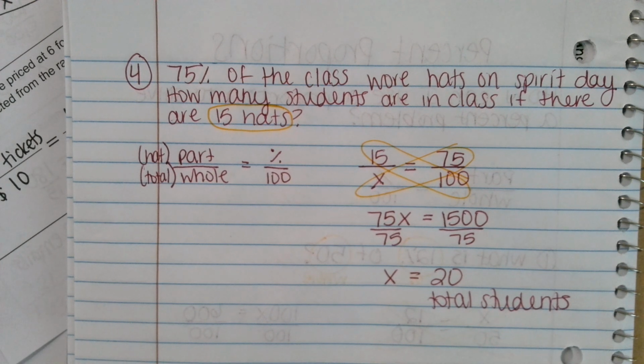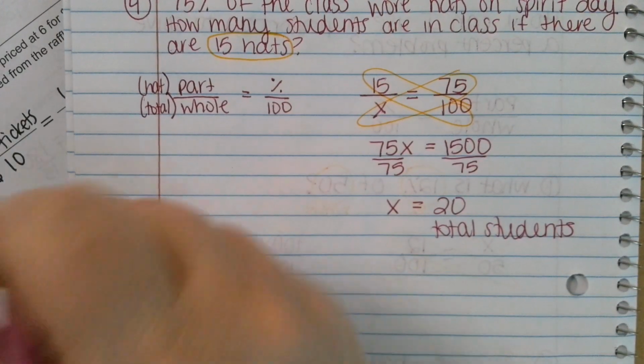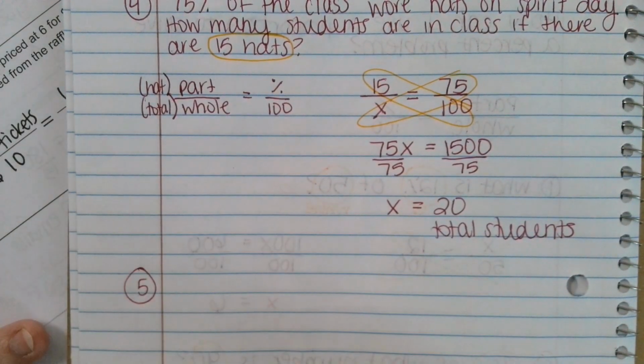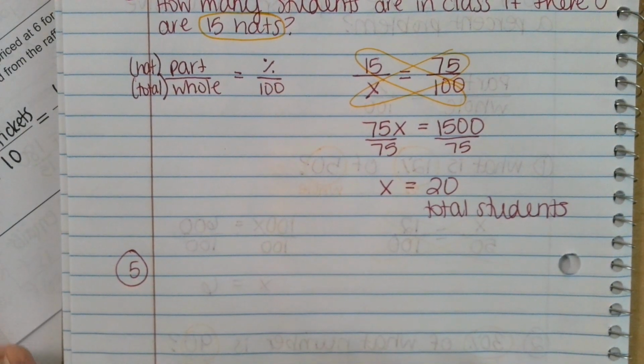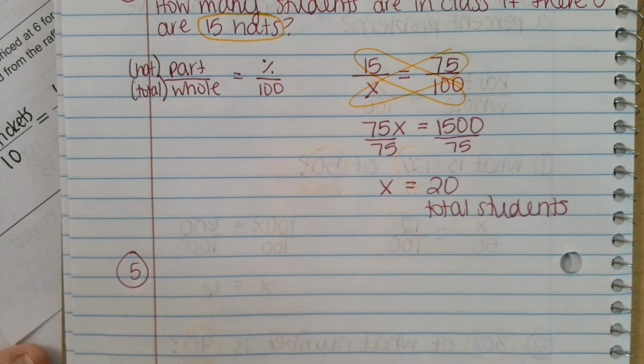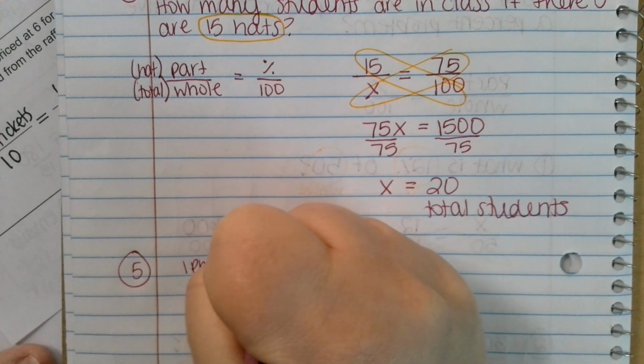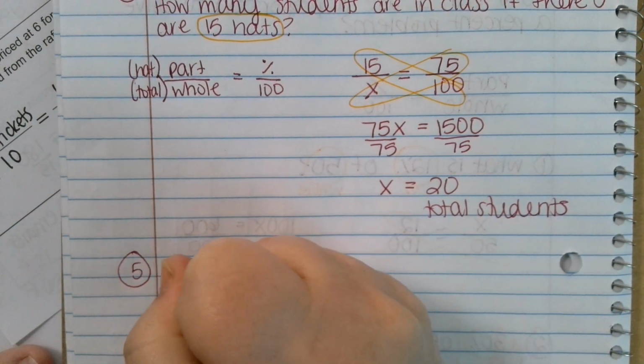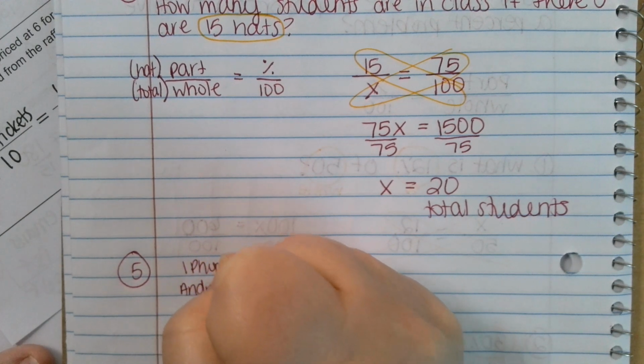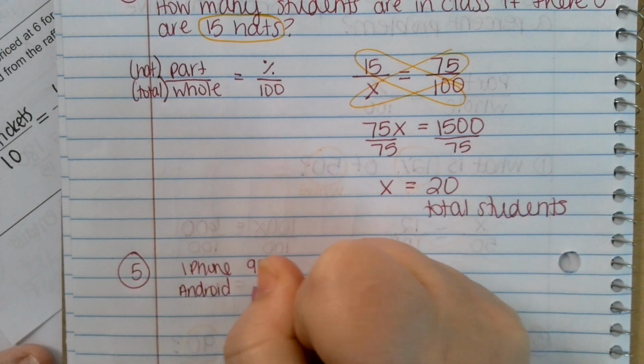All right, last one. Number 5. A group was surveyed about the type of cell phone they use. So iPhone was 90 people. Android was 120.